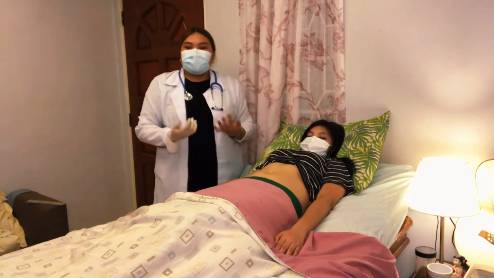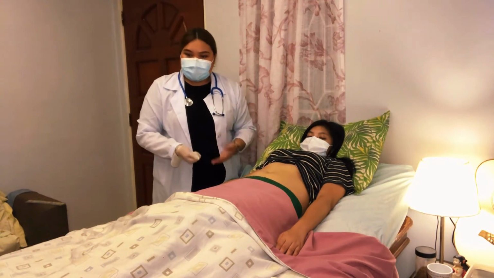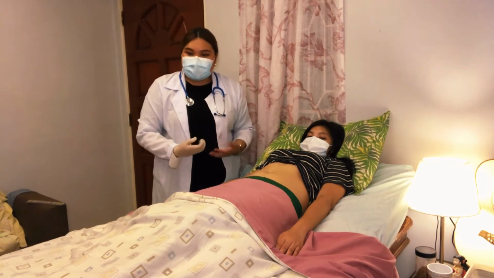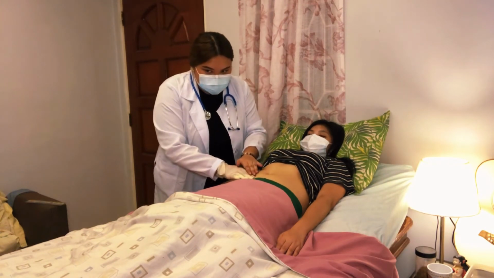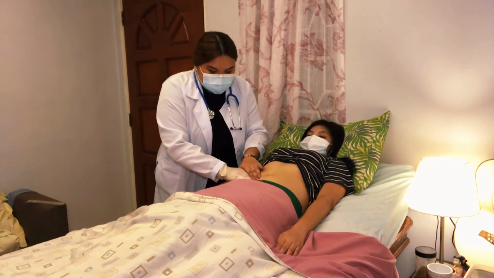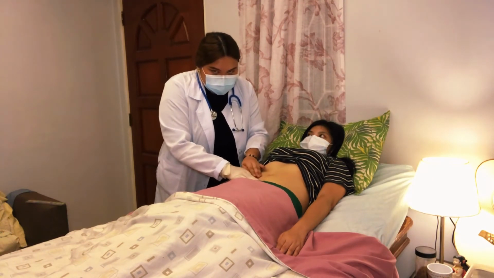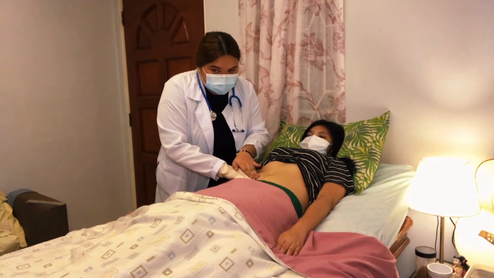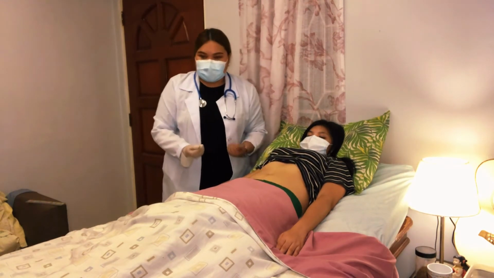So let's move on to palpation of the bladder. You need to palpate the area above the pubic symphysis, and this indicates possible urinary retention. And then document findings in the client's record.